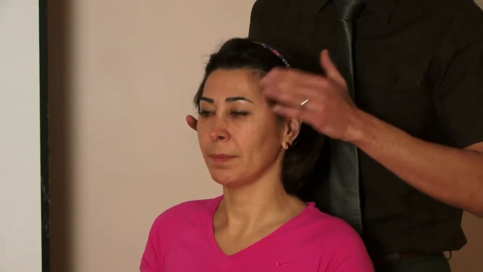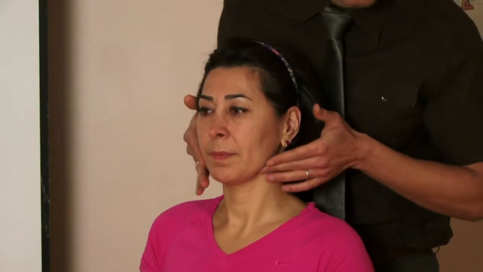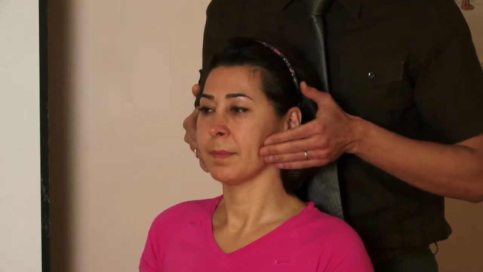It's still the same, left side. Left side is tender. Most often the anterior part is the most tender part. Next muscle I palpate is the masseter.